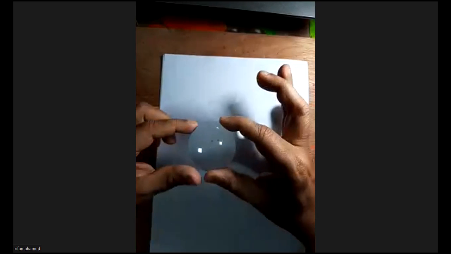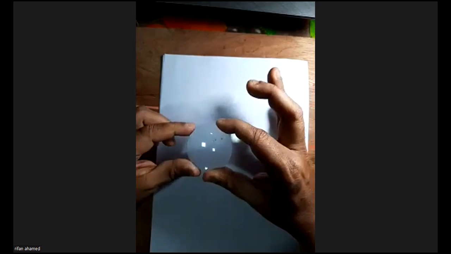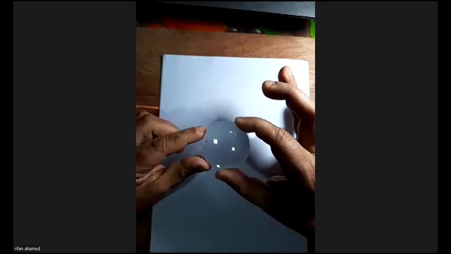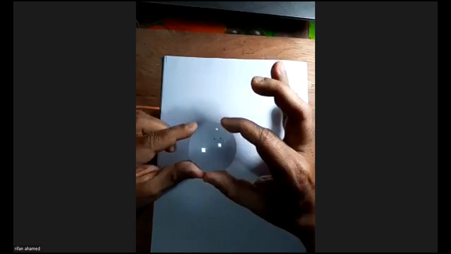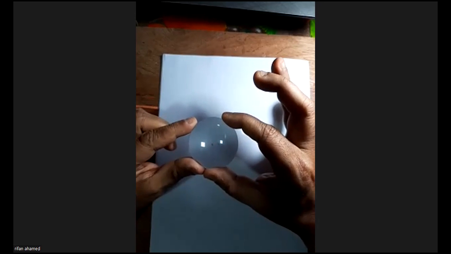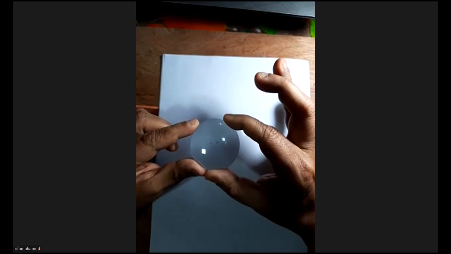Can you see I have placed 2 dots there? Yes, sir. Right. If I see the dots using a single convex lens, how do they appear compared to this?